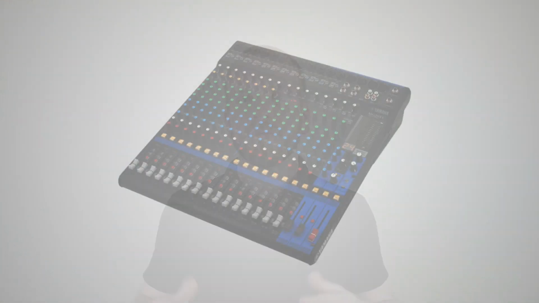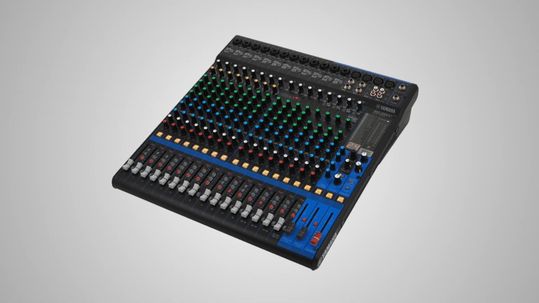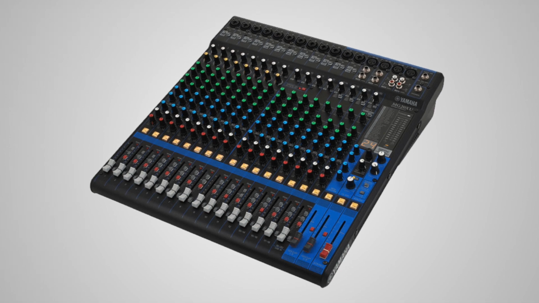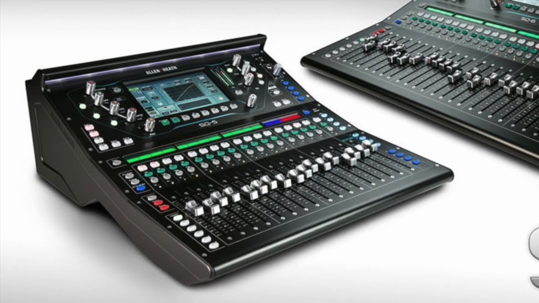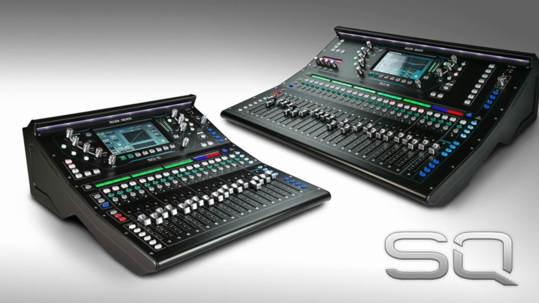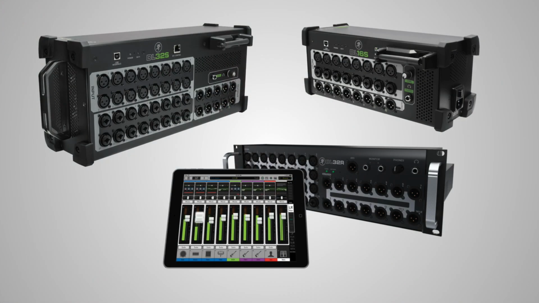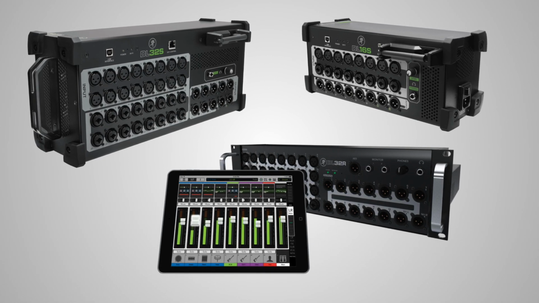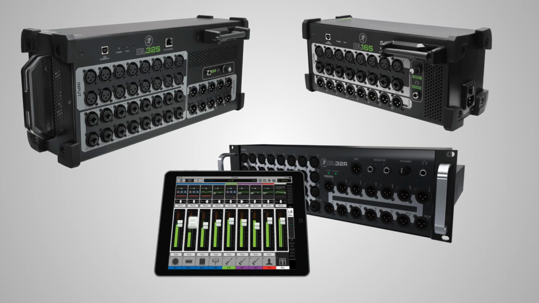There are generally just two kinds of mixers on the market right now. Analog mixers, like the MG series from Yamaha, use analog circuitry to modify the waveform of your input. On the other hand, digital mixers like the SQ series from Allen & Heath use computers and software to modify your waveform. Because digital mixers don't require analog electronics, their logic and workflow is much more flexible. Mixers like the DL series from Mackie, for instance, don't even have physical controls. Instead, they use an app on a smart device to give a sound engineer control of the mix.